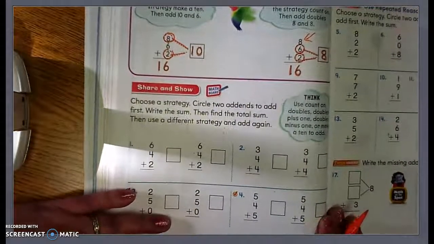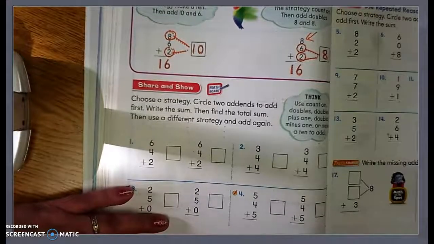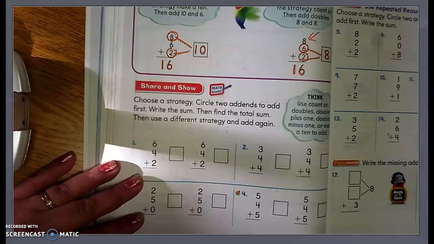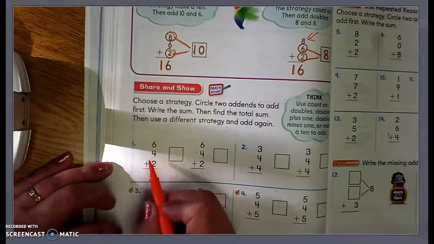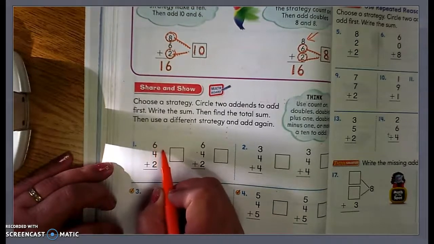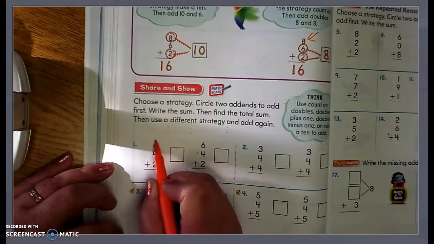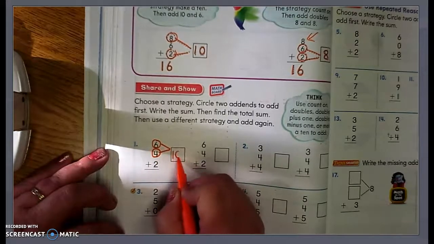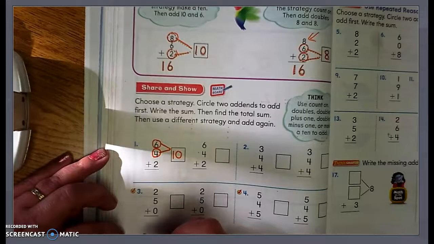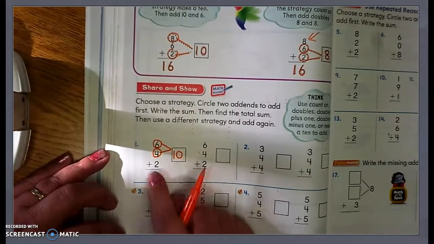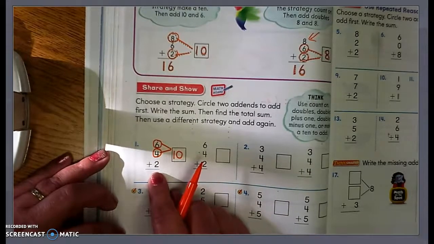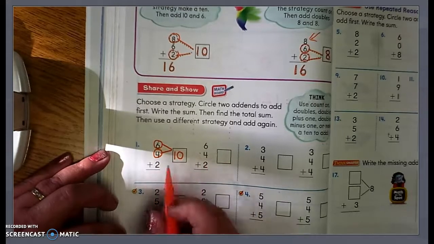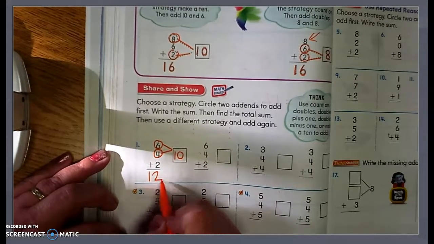All right, I'm going to do a few more with you, and then you will do the rest on your own. So the next one, let's go ahead and add, because we already know our base 10 frames, right? We already know our 10 frames. So if I added 6 plus 4, I know that's going to equal 10. So I'm going to take this 6 plus 4, and I'm going to add those together, and that equals 10. So if I have 10, and I'm going to add 2 more, that equals 12.